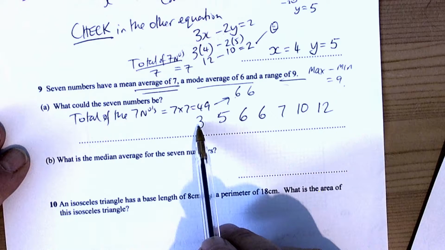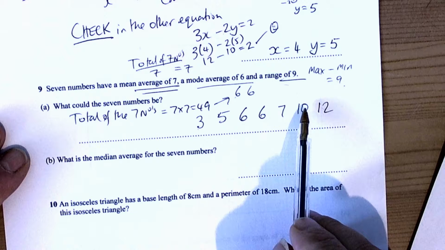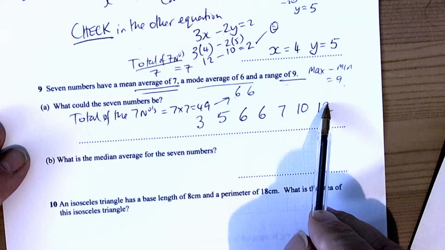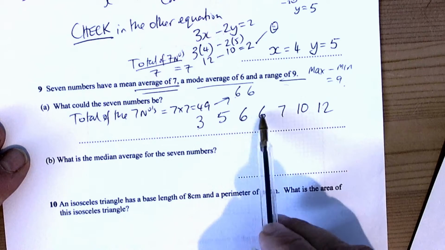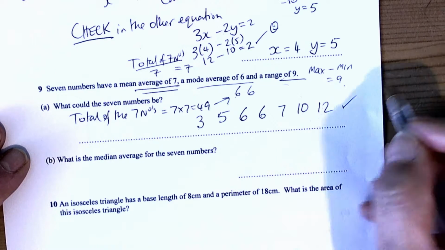So does this add up to 49? 3 plus 5 is 8, 14, 20, 27, 37, 47, 49. Divide that by 7 is 7, so the mean works. The mode is 6 because it occurs the most, and the range is 9. So this is one possible answer. There are lots of others.